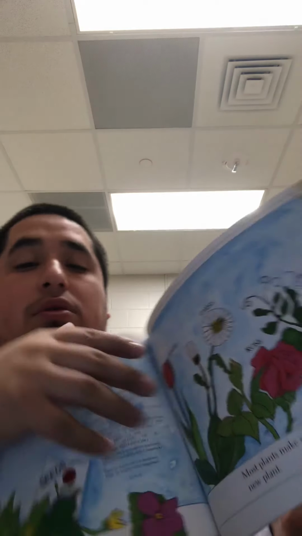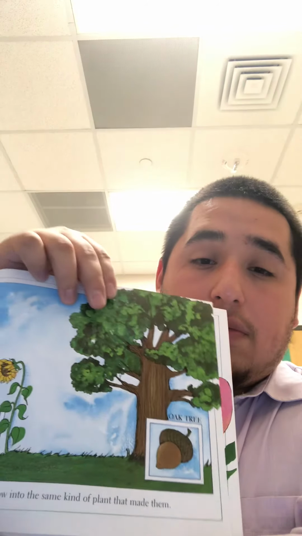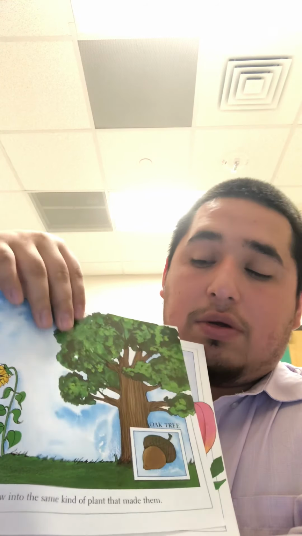Most plants make seeds. A seed contains the beginning of a new plant. And these are all different kinds of plants. You see, you've got tulip, daisy, rose. Seeds are different shapes, sizes, and colors. All seeds grow into the same kind of plant that made them. So this is an acorn turning into an acorn tree.